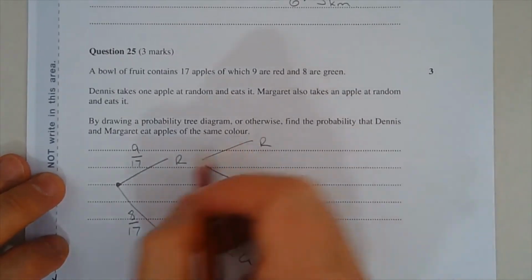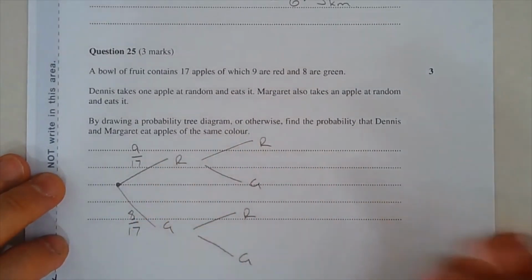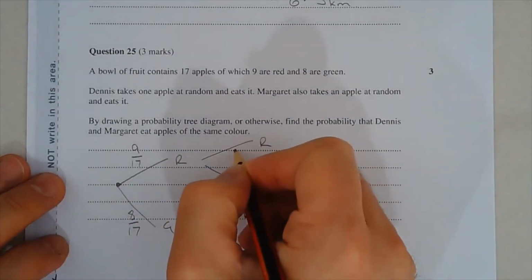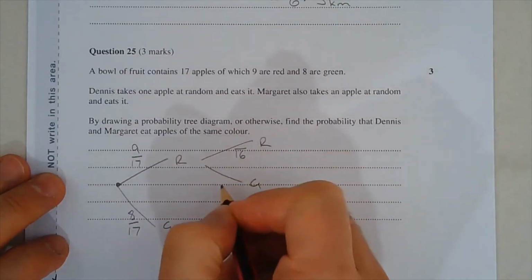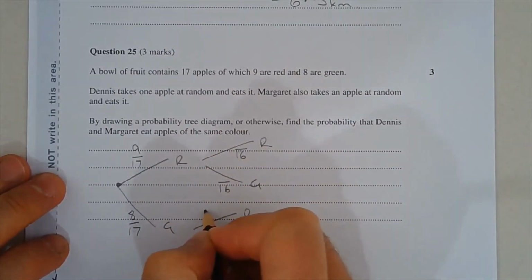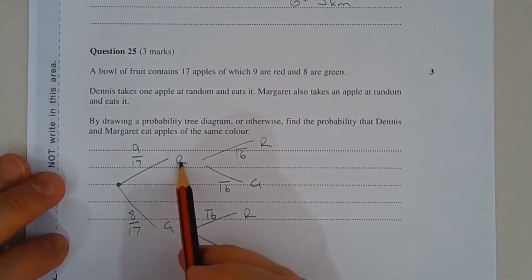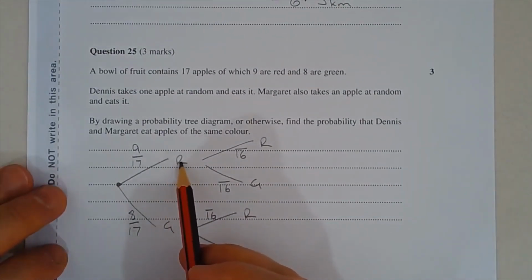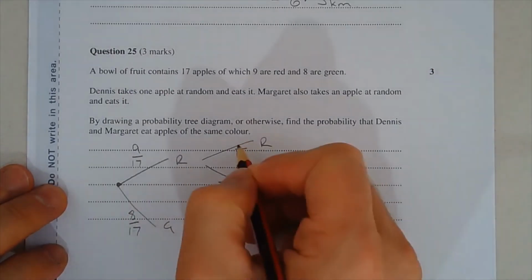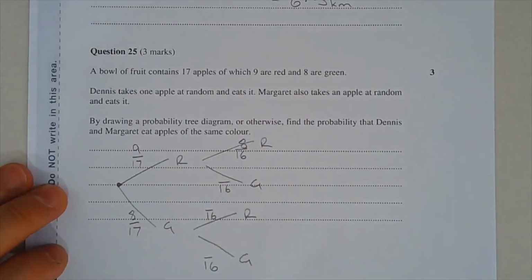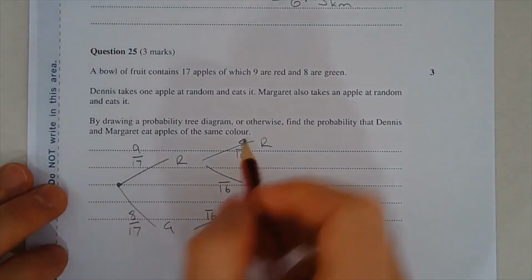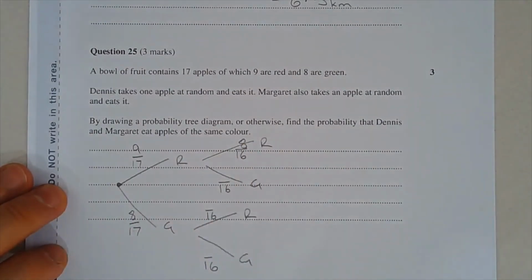Now for the second choice, we've now depleted the bowl by 1 apple. So these are going to be probabilities over 16. So we've chosen 1 red apple already, which means we now have 1 less red apple. So that'll be 8 on 16 to choose the second red apple.